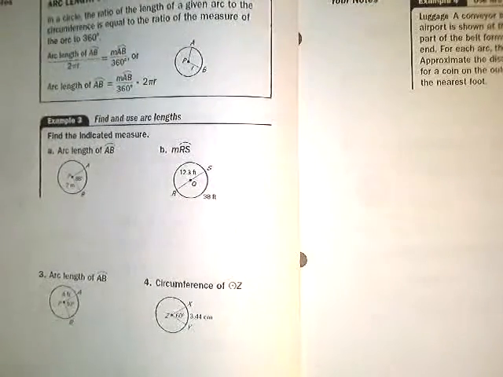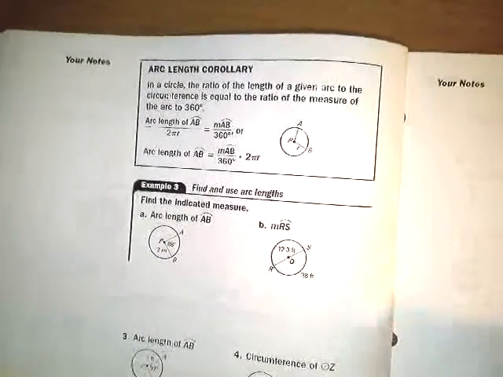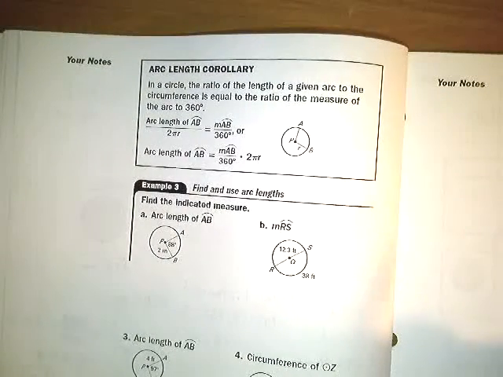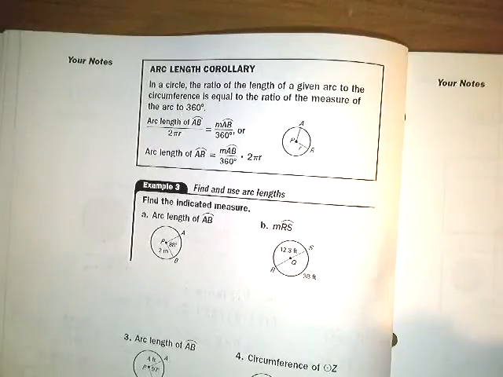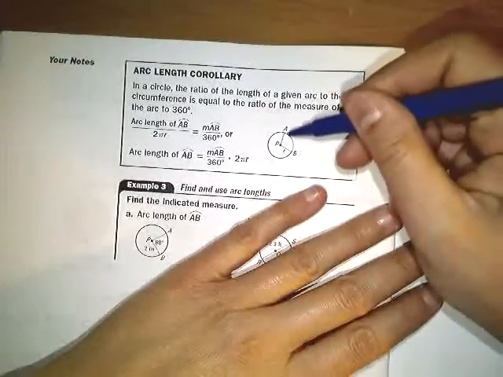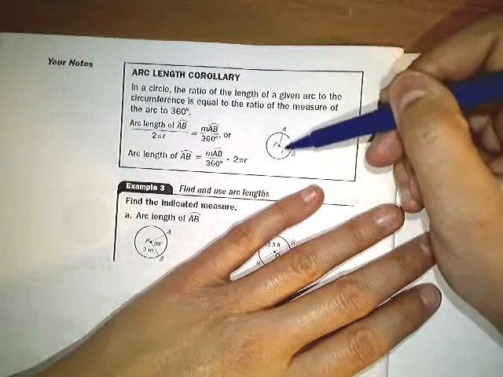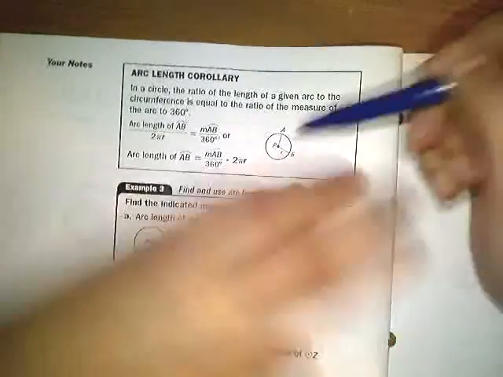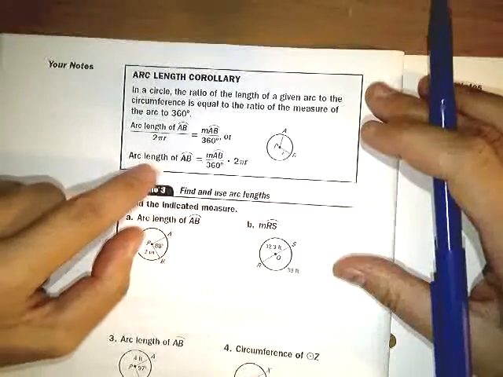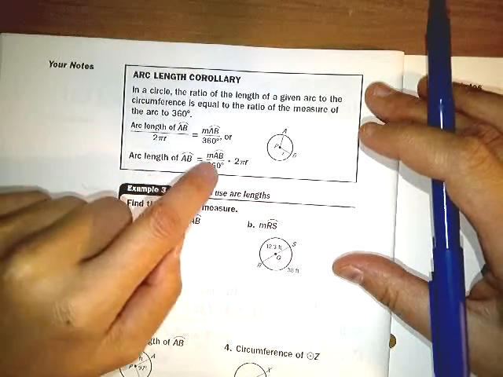So now we're going to be talking about arc length. As I mentioned, arc length is the measure of distance around the outside of the circle, whereas arc measure is a measure of degrees of that section. So you can see in the formulas here where they say arc length of versus m.